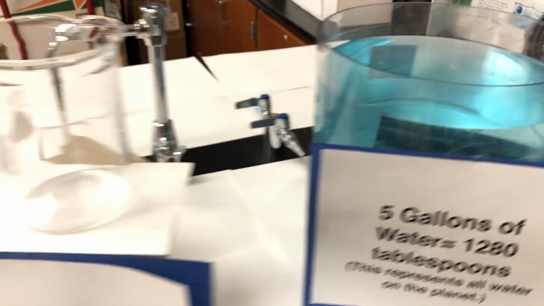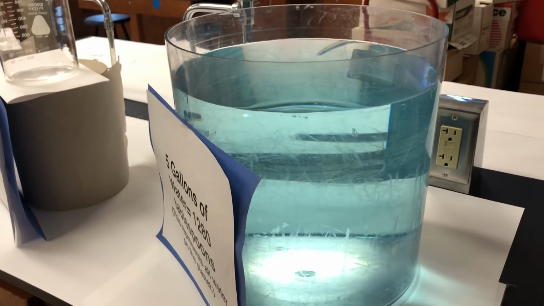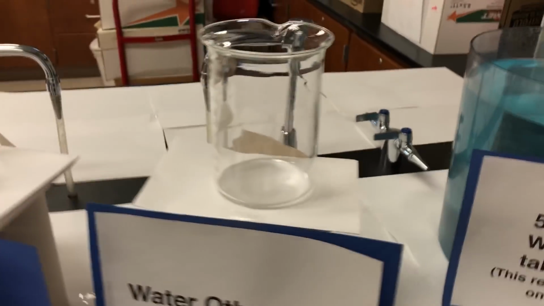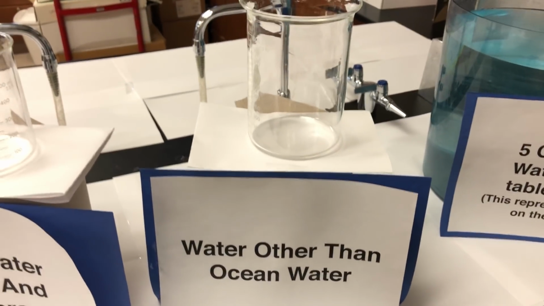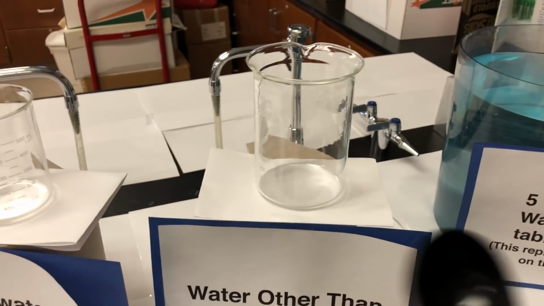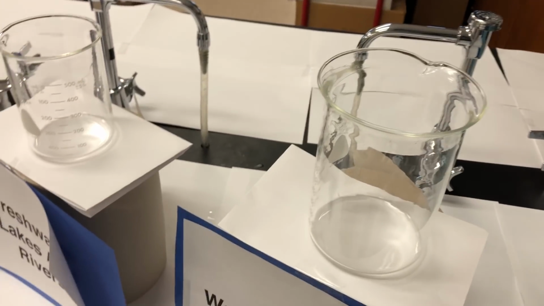So I'm going to remove 33.76 tablespoons of water from our total amount of water on the planet, and we're going to put it into this container. So here's my tablespoon, and let's begin.